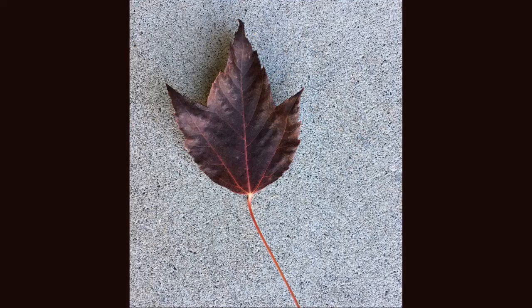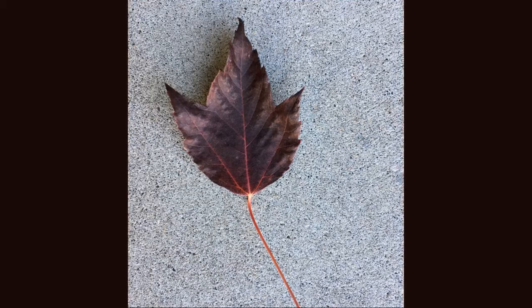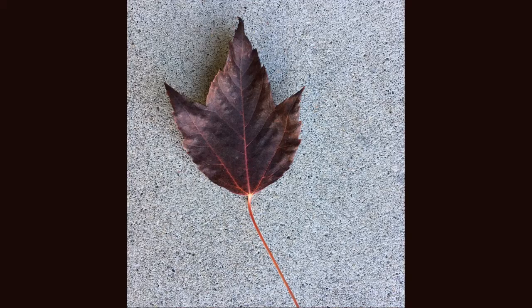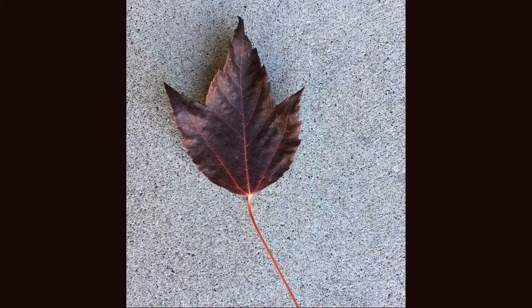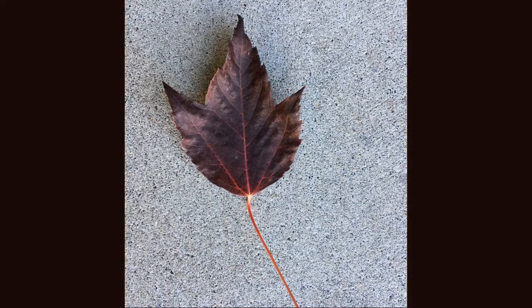Like this. What do you notice about this leaf? What shape is it? What about the edges? Are they smooth or bumpy? Does it have points? How many? What do you notice about the stem?